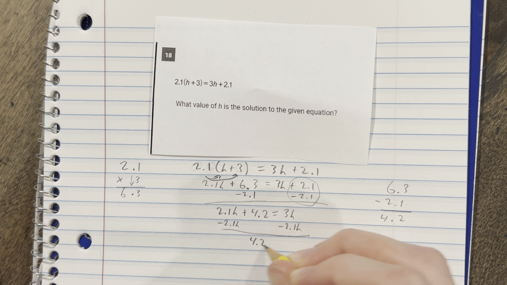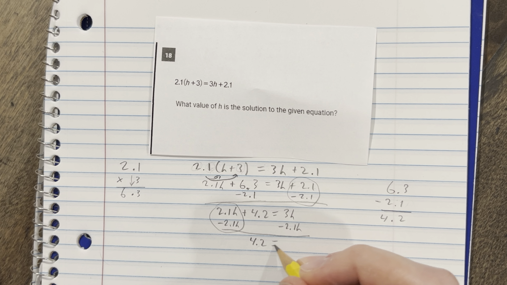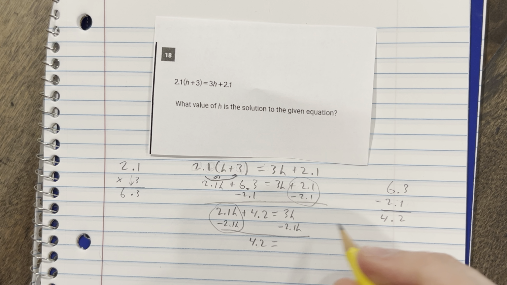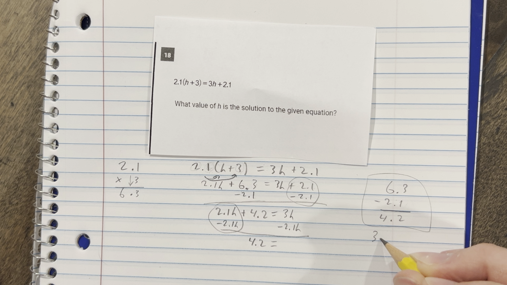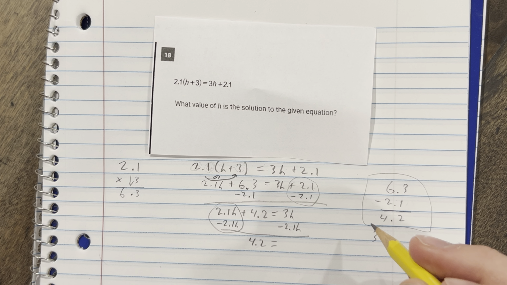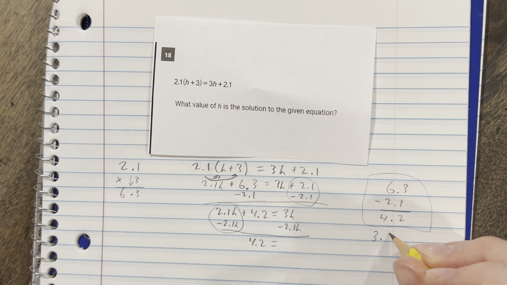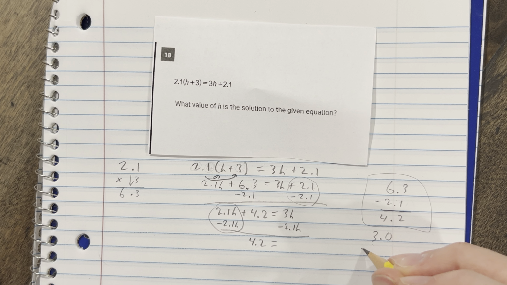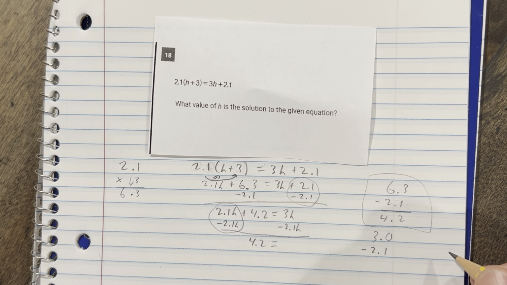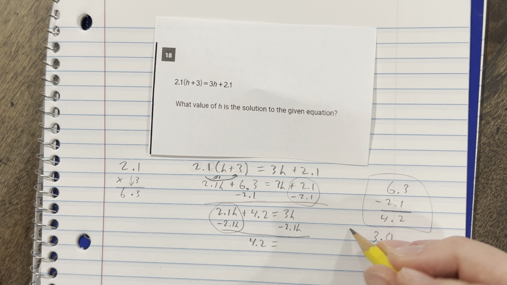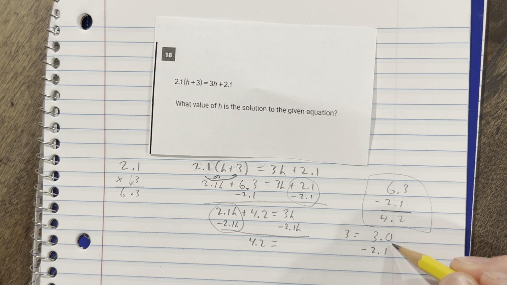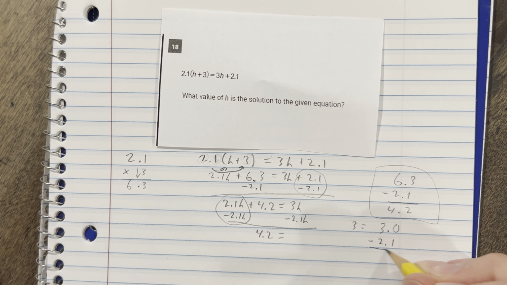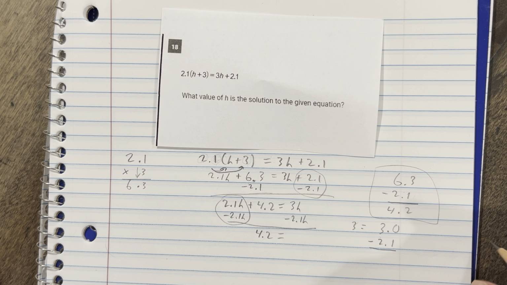So we have 4.2, because this is our 0 pair on this side, equals, and this is a trickier one. So let's just do this one right on the side. We have 3 minus 2.1, right? So 3 minus 2.1 is the same as 3.0 minus 2.1, okay? That's because 3 equals 3.0, because 0.0 just means we have 0/10, which is what we have when we have a whole number, right? So then treat that like it's 30 minus 21.